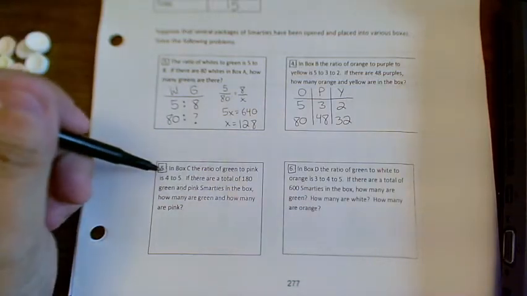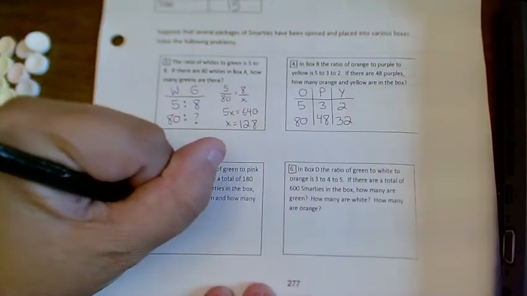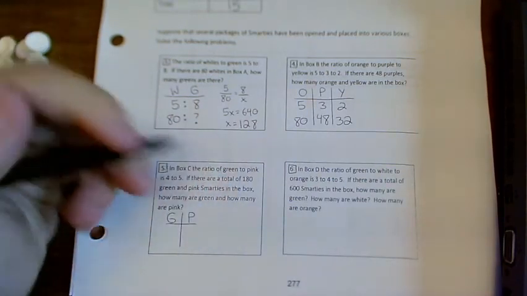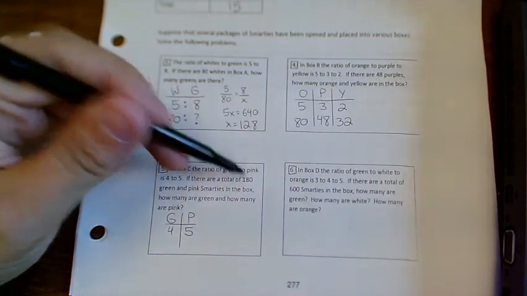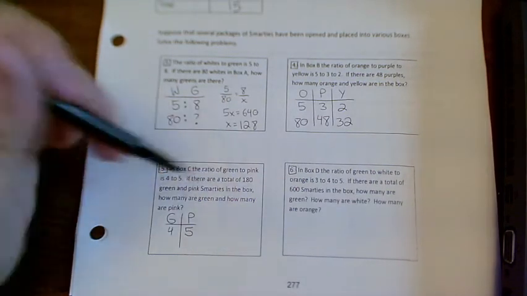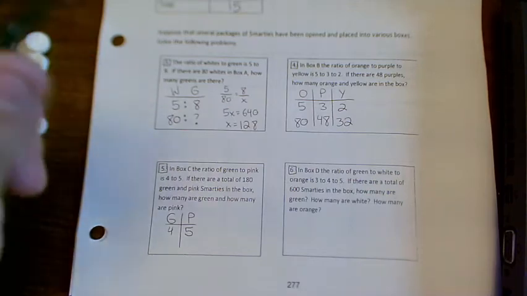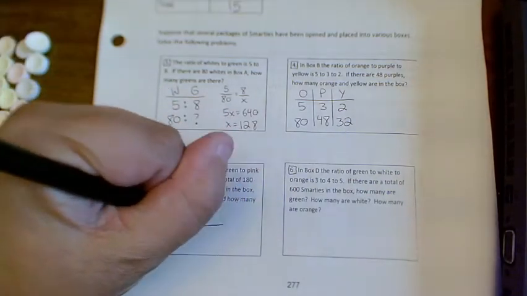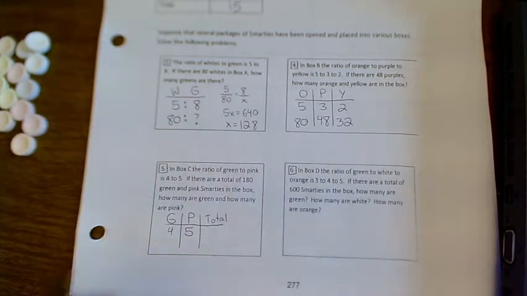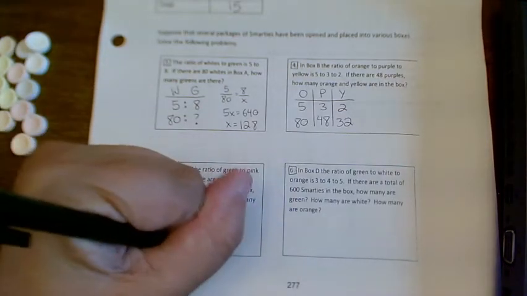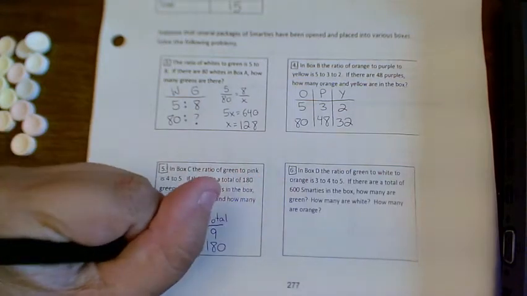Okay, so for 5, the ratio of green to pink is 4 to 5. So if there are a total of 180 green and pink in the box, how many green and how many are pink? Okay, so this one, right now we currently have a total of 9, and we want a total of 180.